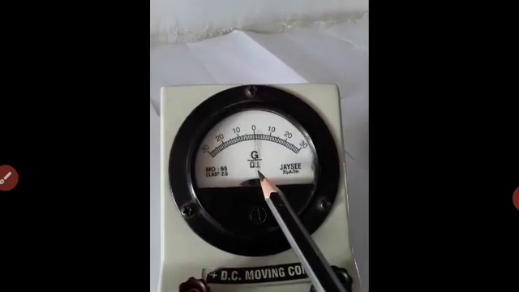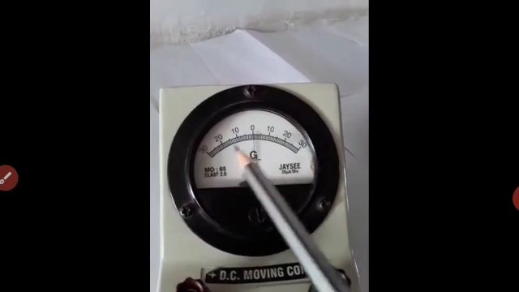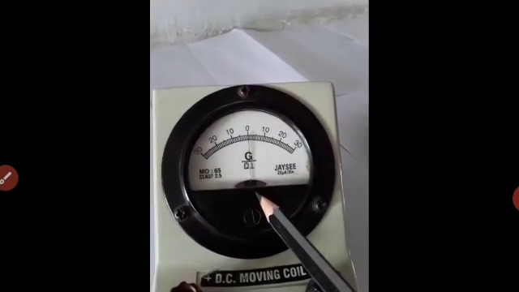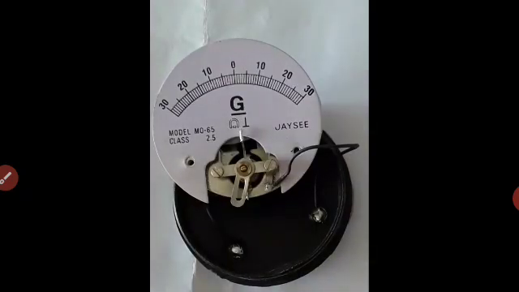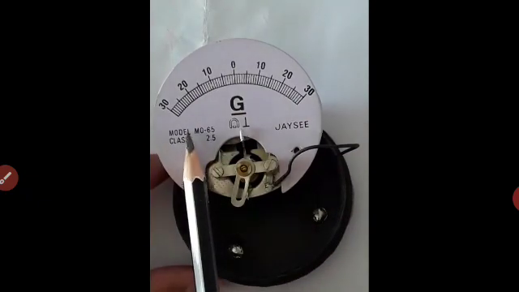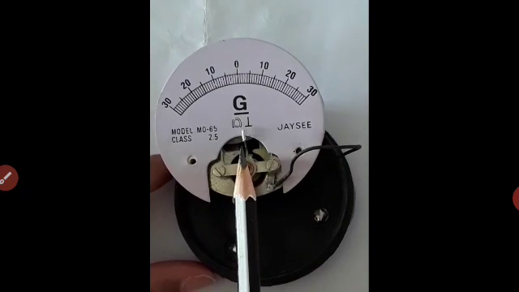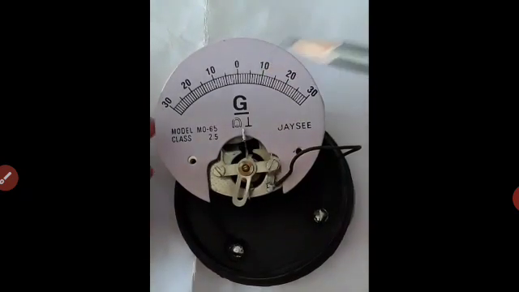The other type is pivoted type, where the pointer is attached with a spring and you have the scale. The concave magnets and coil are inside this. The pivoted type galvanometer is opened. You can see the scale. This is the pointer which is broken now. This is otherwise a long pointer which points on the scale.